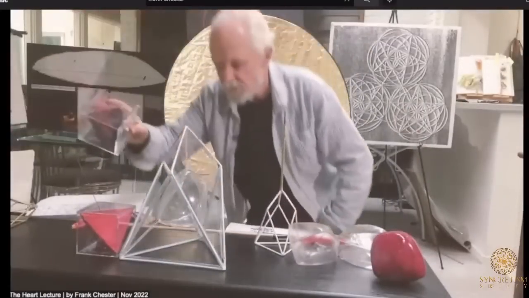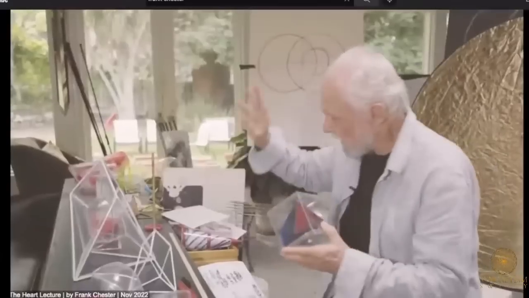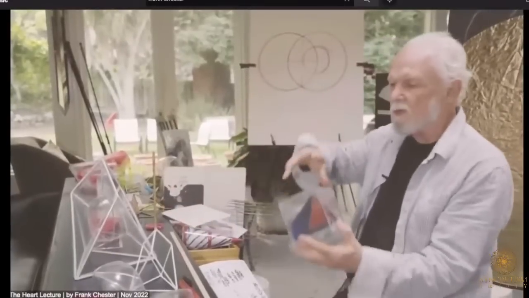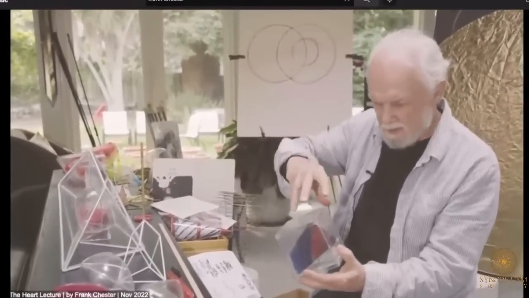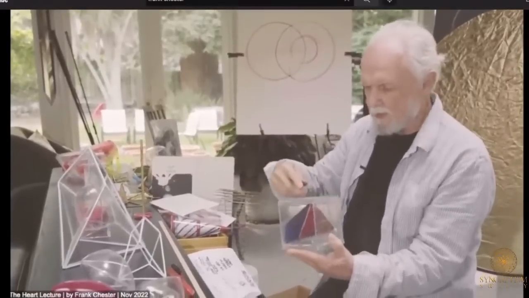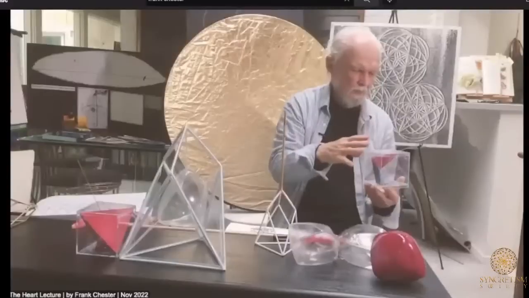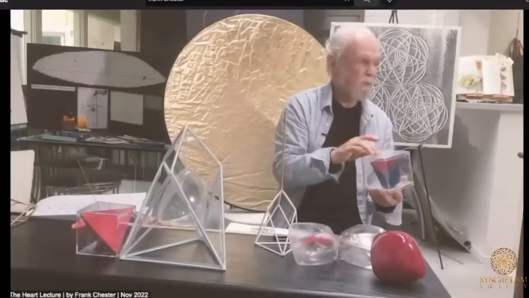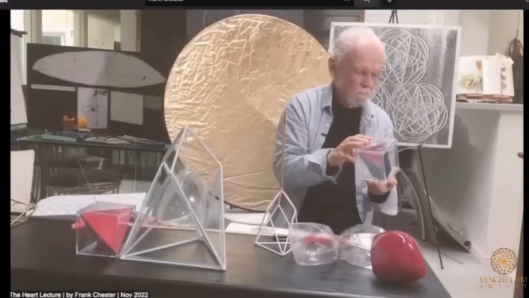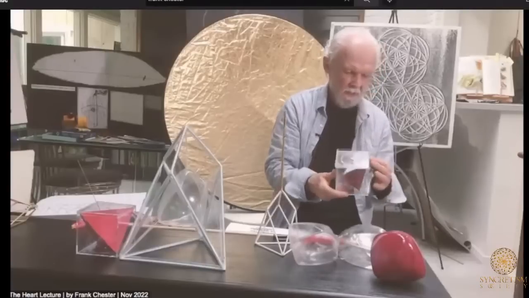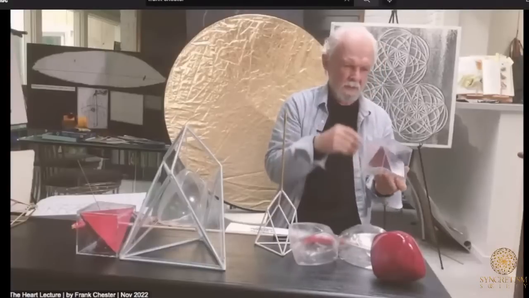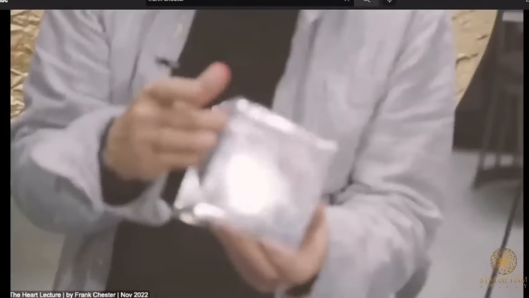I took that same cube and the tetrahedron, and what did I do? I spun it like that. And when I spun it, all the triangles got smaller and a kite shape appeared.